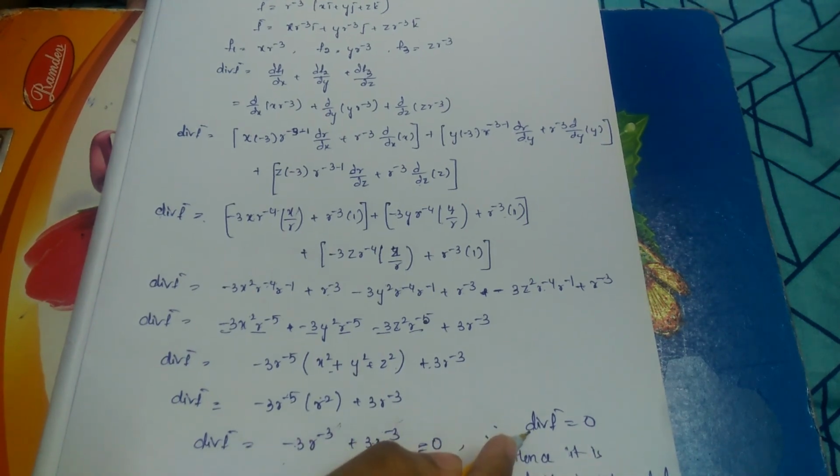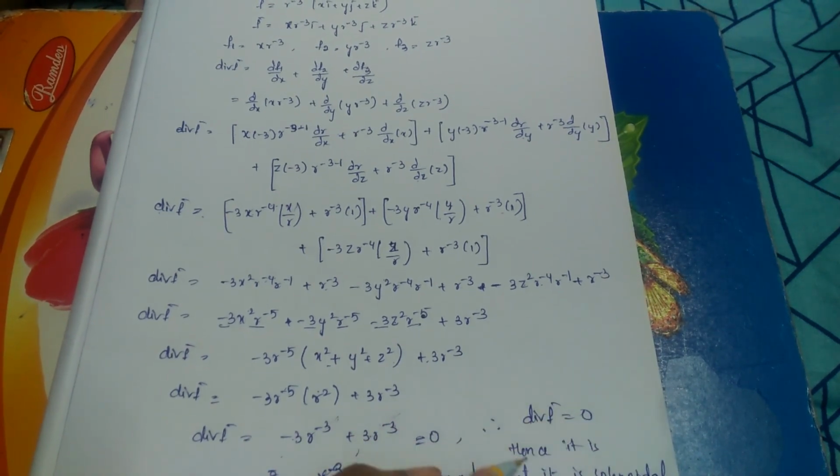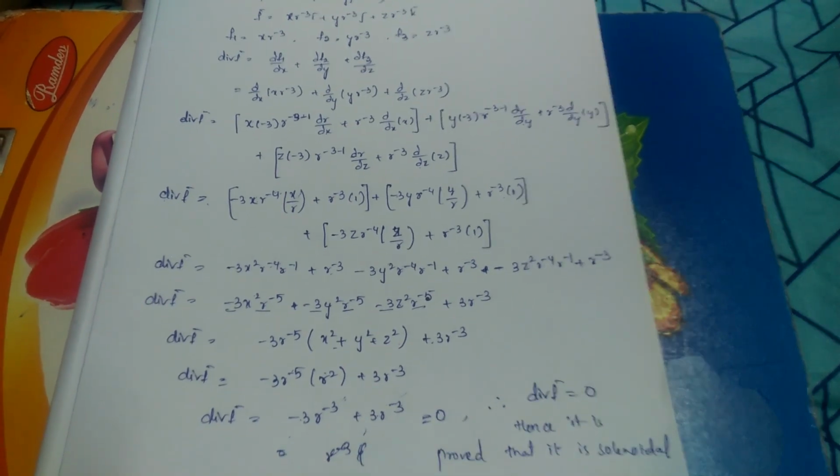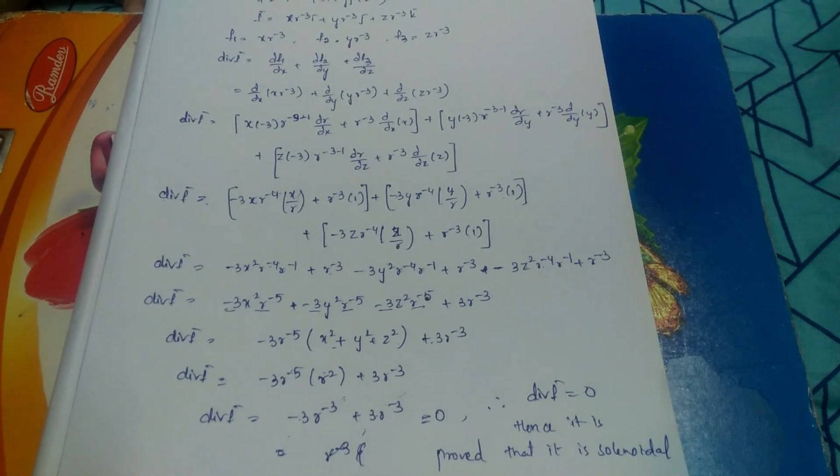So we got div f bar equal to 0, and hence it is proved that it is a solenoidal vector. So this is a very important question, and practice it well.